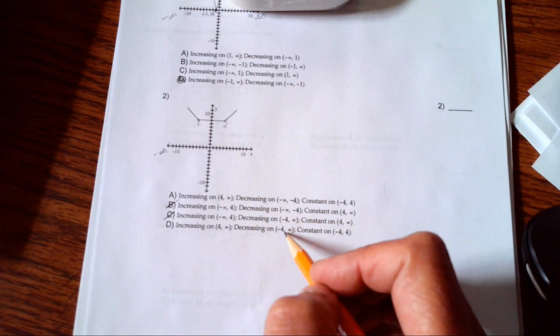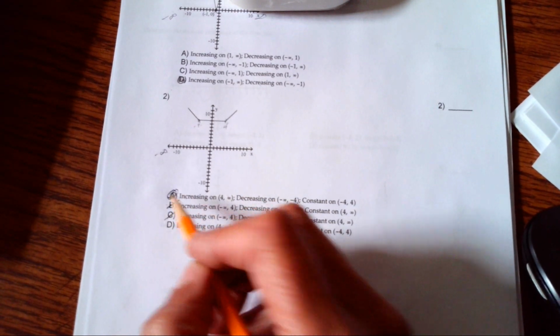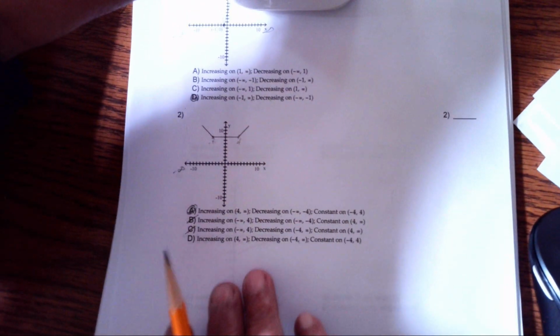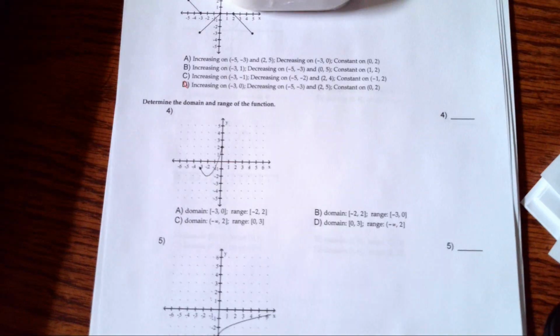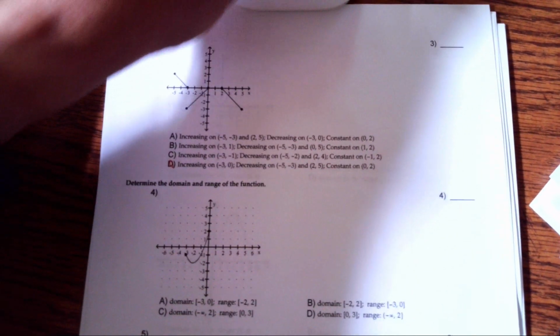Letter D says just the opposite. So by process of elimination, we got letter A. Gotta be careful, a lot of them look alike. You zero in on something fairly obvious and find the right match.